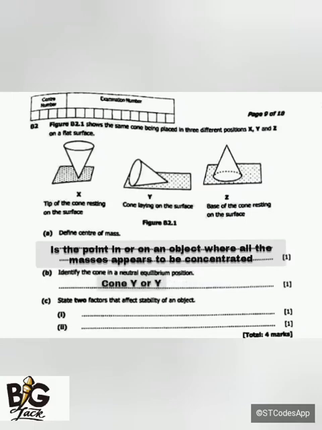Then question C is saying, state two factors that affect stability of an object. When you talk of the factors, they just mean what is going to happen if you increase the base area. An object is going to be more stable. What if you reduce the base area? An object is going to become unstable. So the first one here, I'm going to say the base area.